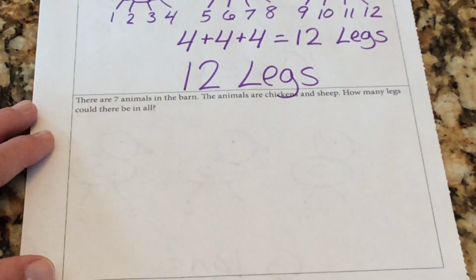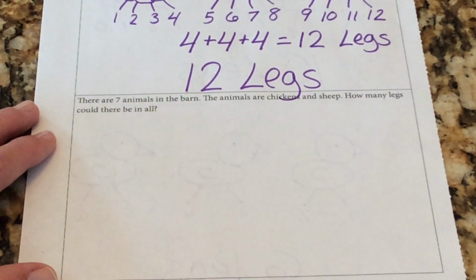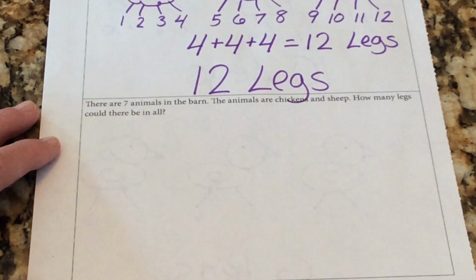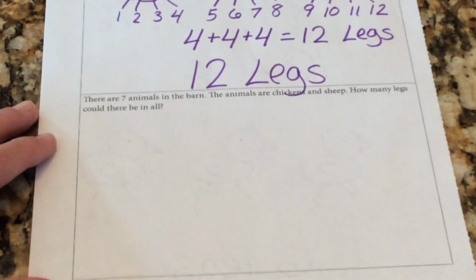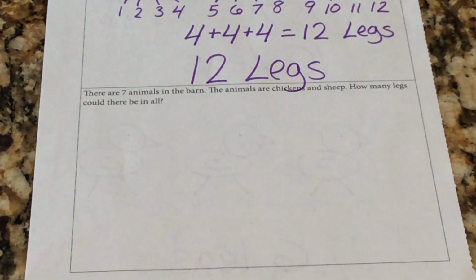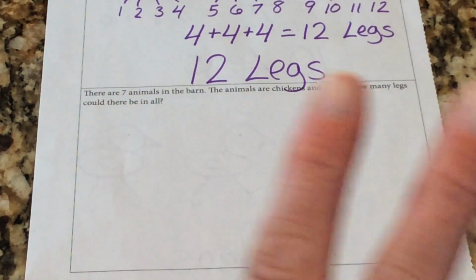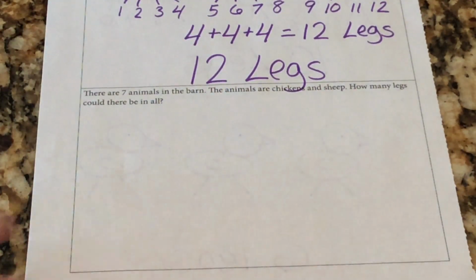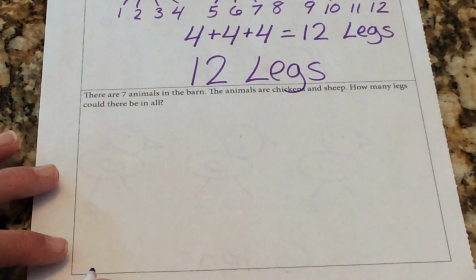Now in this problem, it says there are 7 animals in the barn. The animals are chickens and sheep. How many legs could there be in all? So some of you might have different answers because it's a mix between chickens and sheep. And depending on how many chickens you choose and how many sheep you choose, your answer could be quite different, because we know that sheep have 4 legs and chickens have 2 legs, but it's 7 in all. So 7 animals in all.